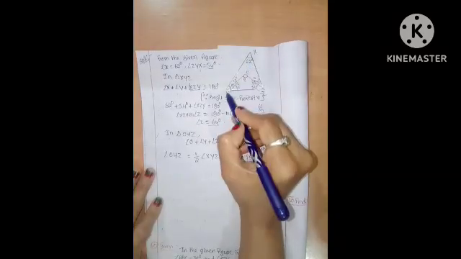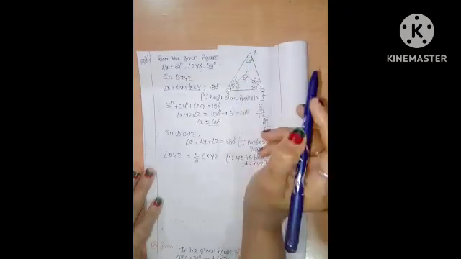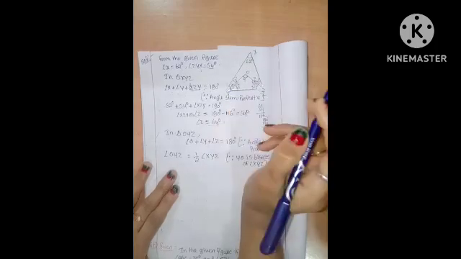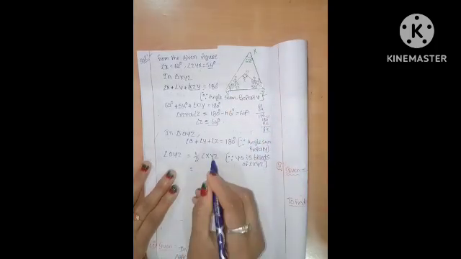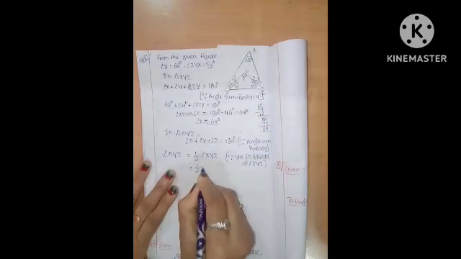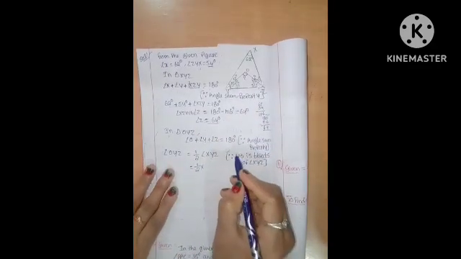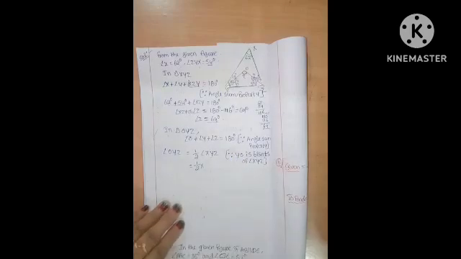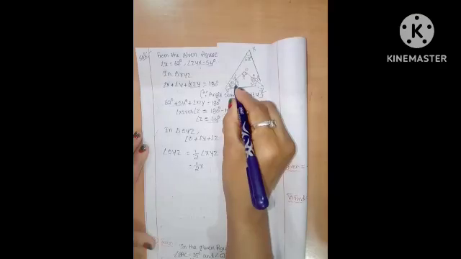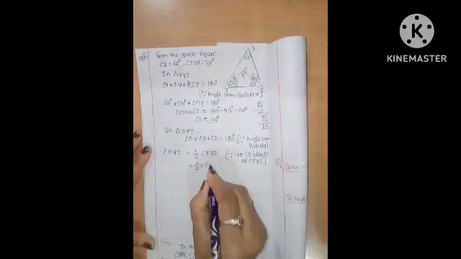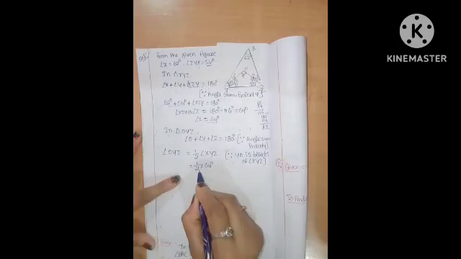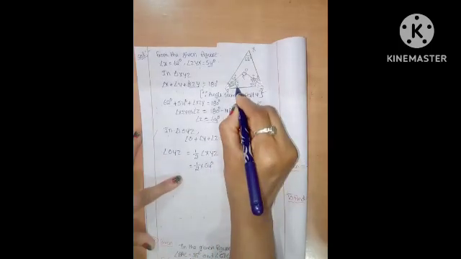This YO is the bisector. So first you have to calculate the Y angle. Half of XYZ, it is nothing but 54. Y total angle is 54 degrees. By half, we will get this part only.